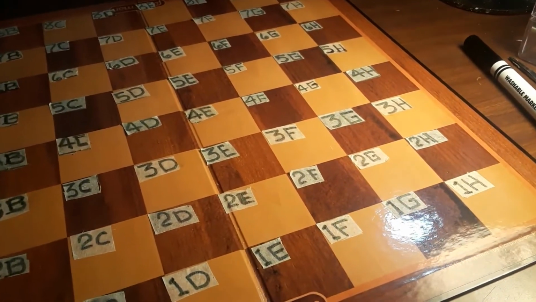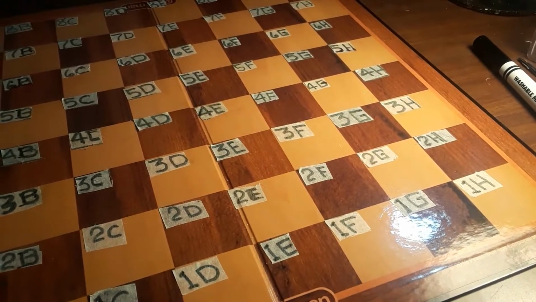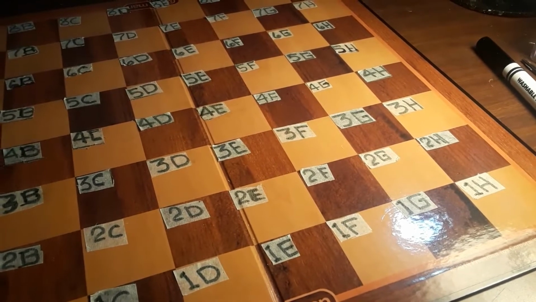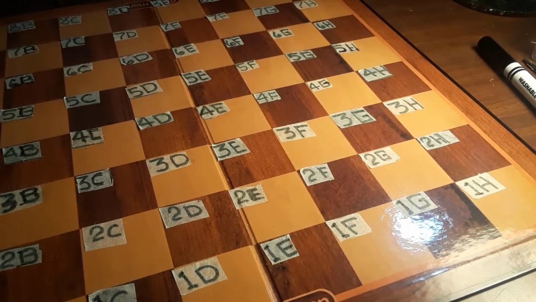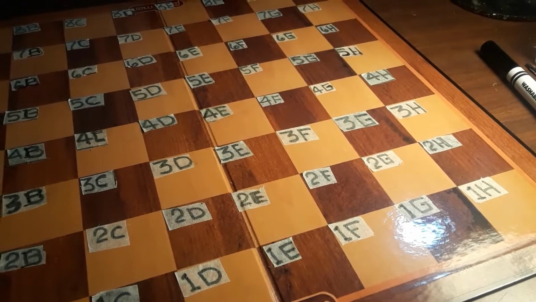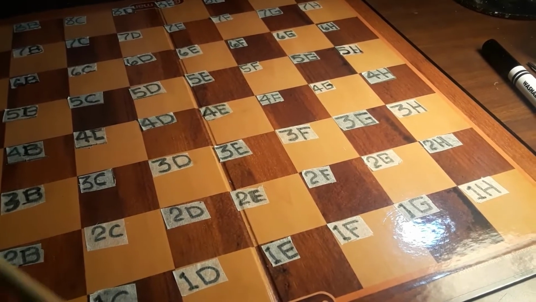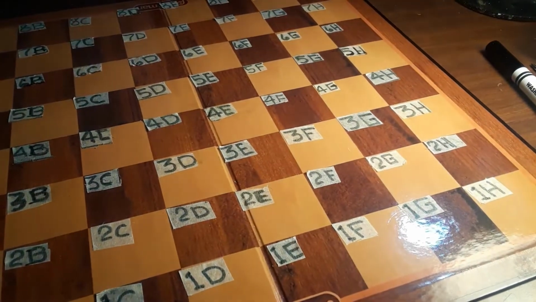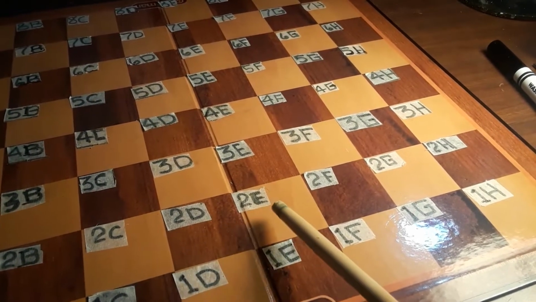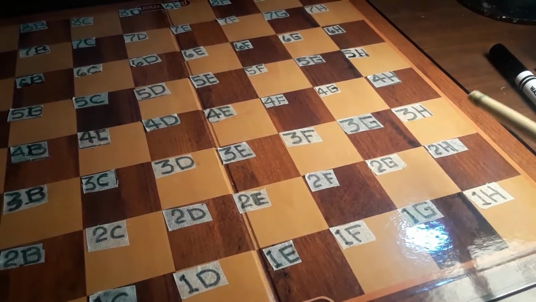The second row is for the pawns, the 8 pawns. So I start with 2A. This is the second row, that's why I have the number 2, and then it has the letter for the columns: 2A, 2B, 2C, 2D, 2E, 2F, 2G, and 2H.